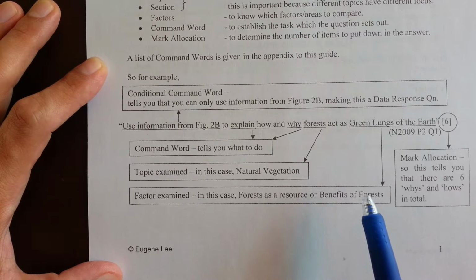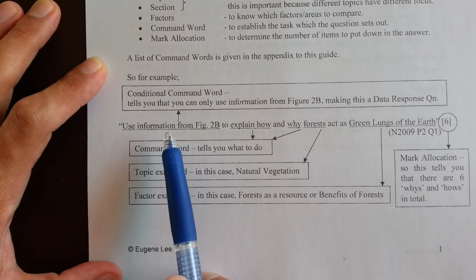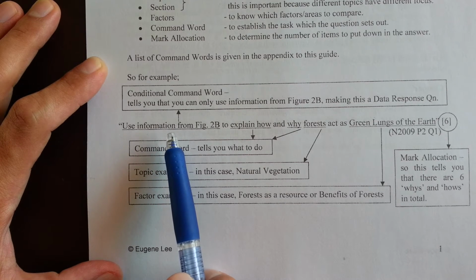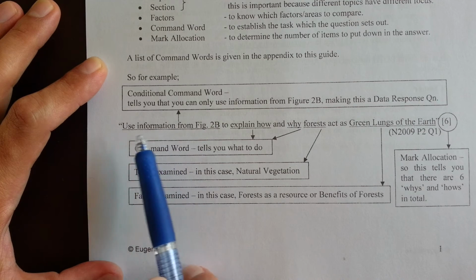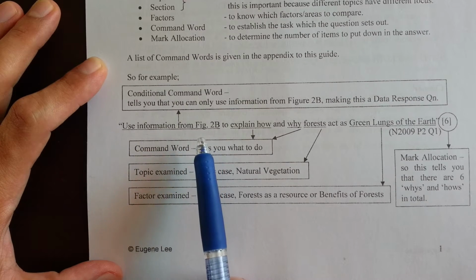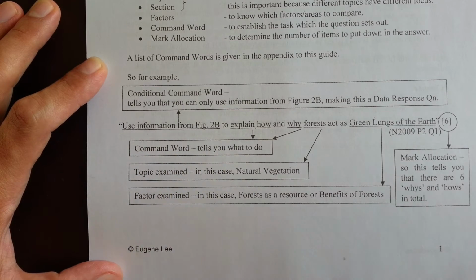On top of that, there is also a conditional command word. Now, it is important for you to pay attention to this conditional command word because this sets the parameters within which the question must be answered. So for example, in this question it says use information from figure 2b. That means only information from figure 2b can be used. Your own understanding cannot be used.